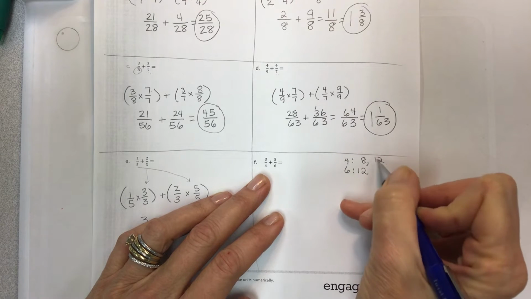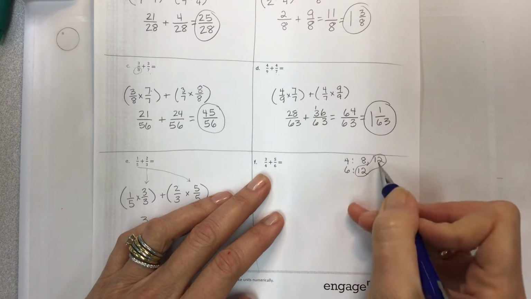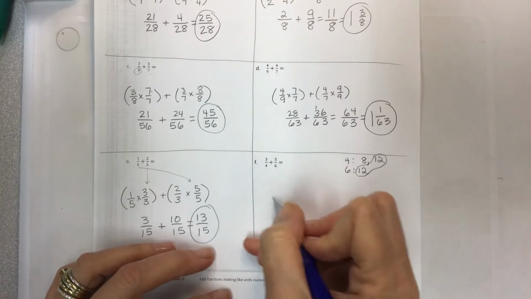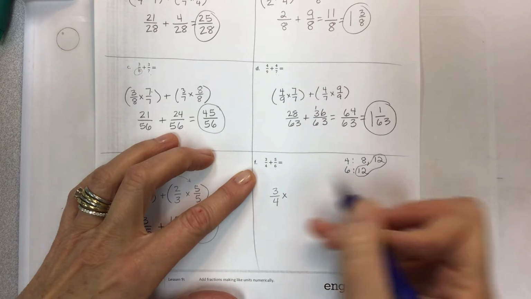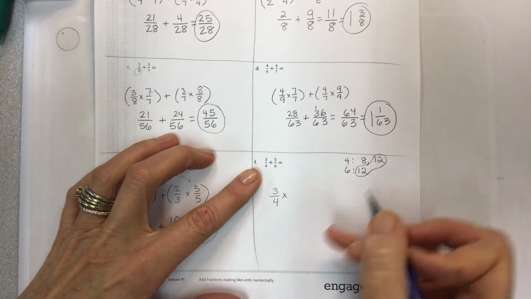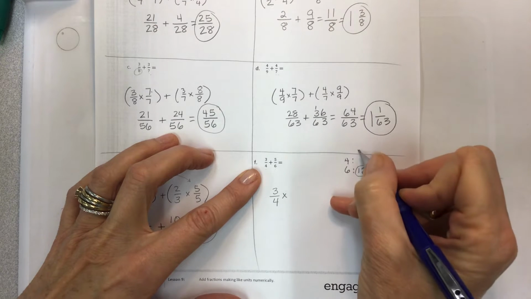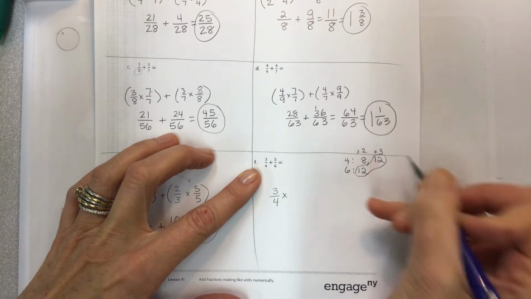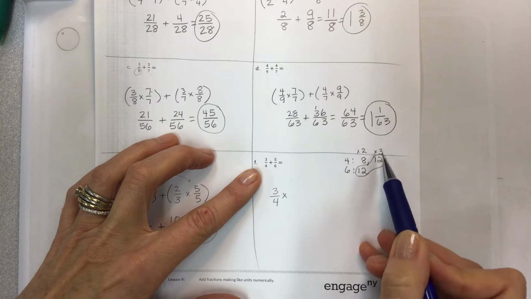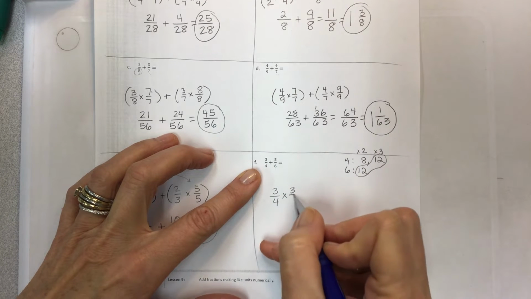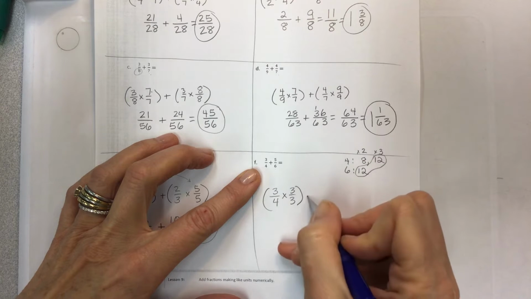But 4 times 3 is 12. So use the multiple as soon as it comes up. So if I take my 3/4 and I have to multiply by something to get 12, here's the scale factor right up here. So in order to get from 4 to 12, I have to use 3 as my scale factor. So set that up.